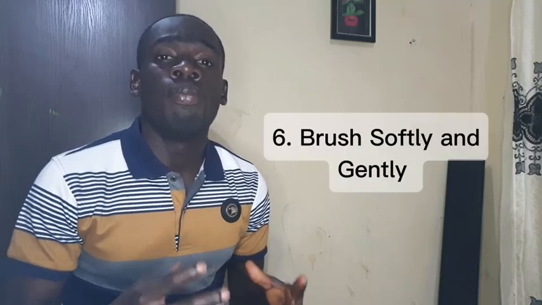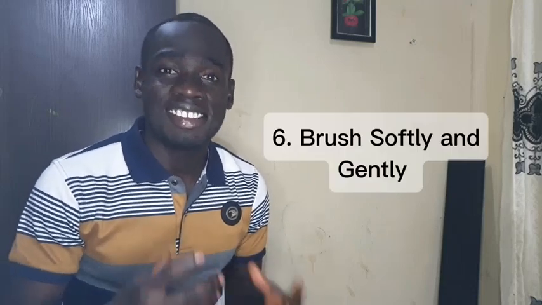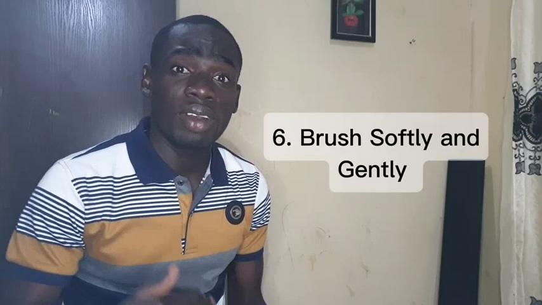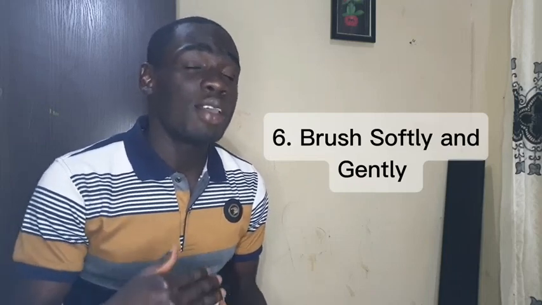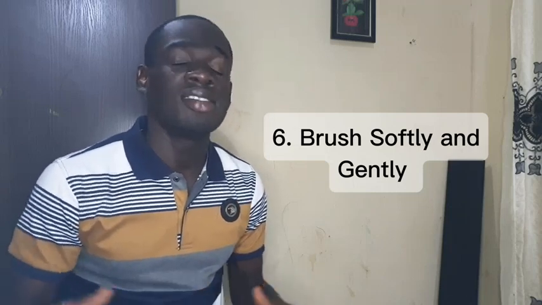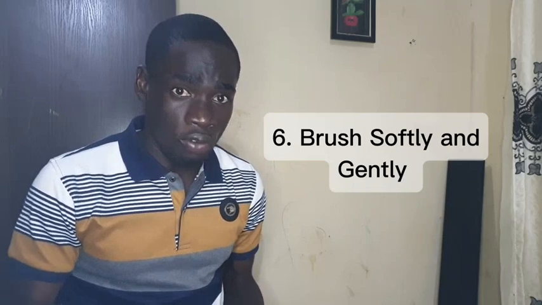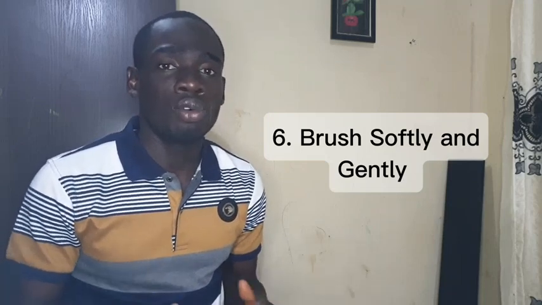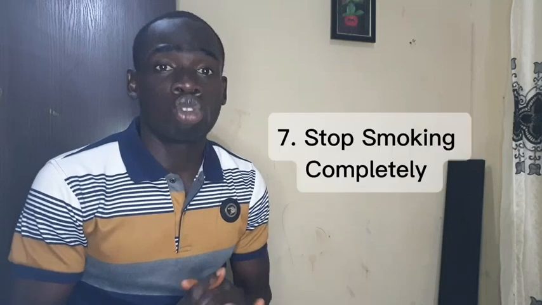Then you have to make sure that you brush softly and gently. When you are brushing your mouth that night before going to bed, make sure you brush softly and gently to avoid bruising the place and causing bleeding all over again. And then you have to make sure that you stop smoking.